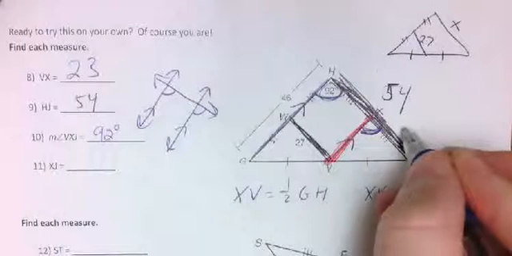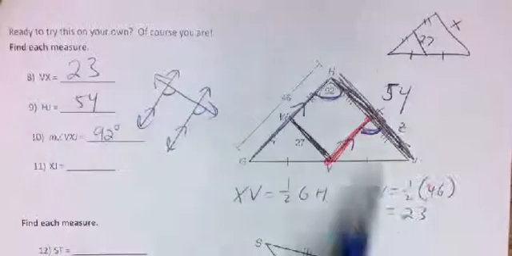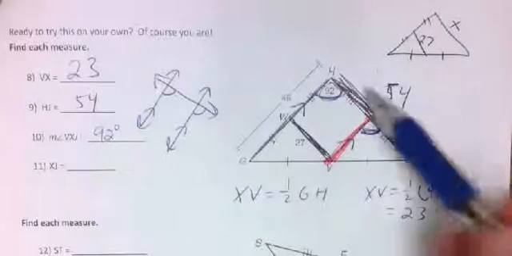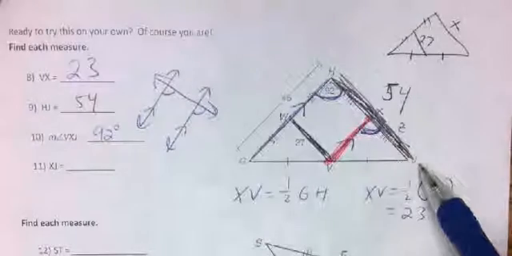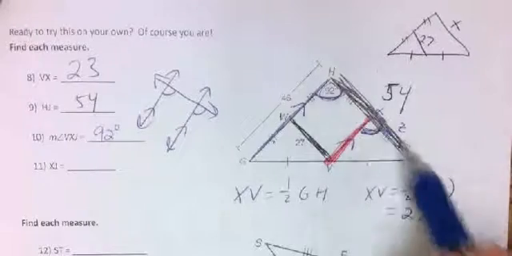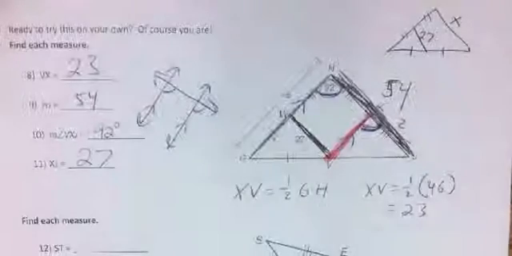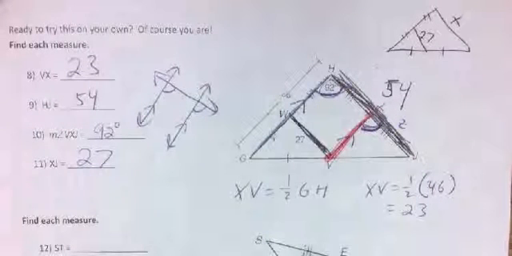XJ is this little piece right here. Let's call this, I don't know, little z. So from X to J, we already know HJ is 54, right? And these two pieces have to be the same. So if X is in the middle of the 54, then each of these has to be 27.